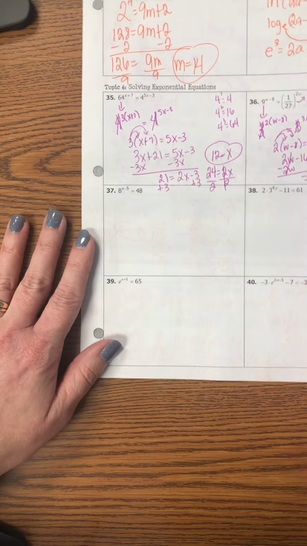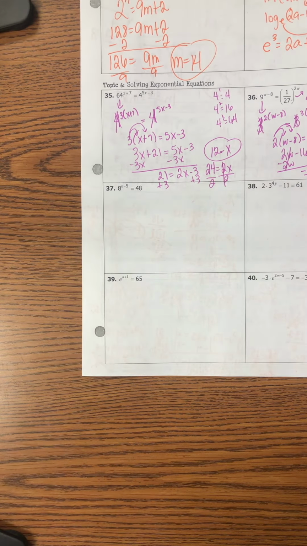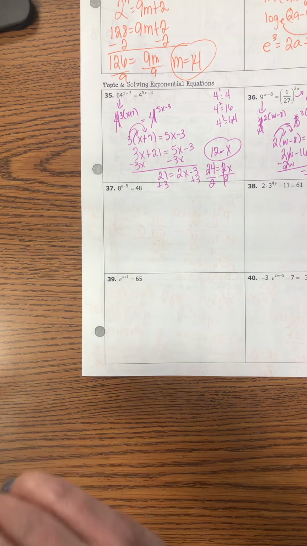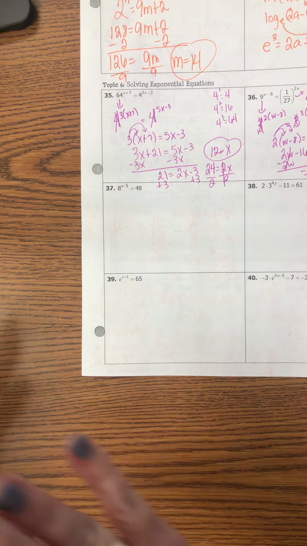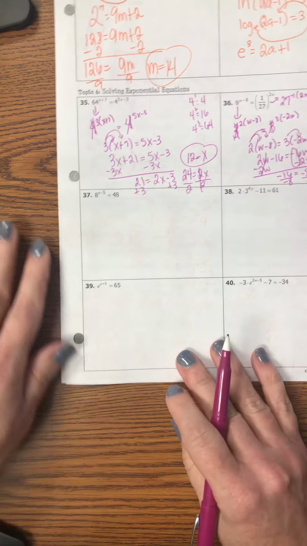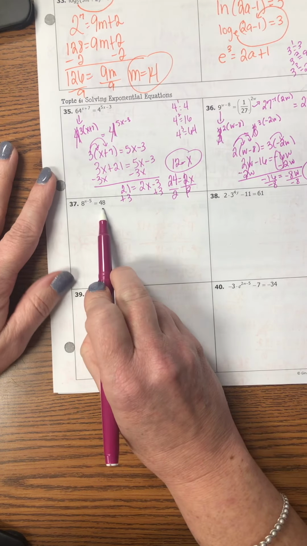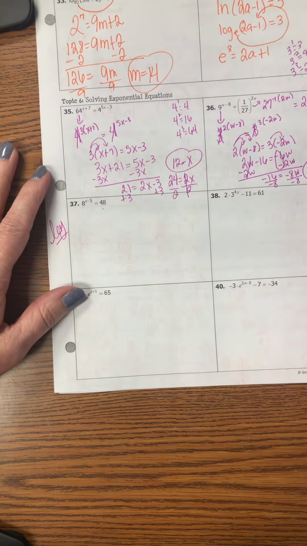Now when you look at number 37, you've got base 8 and base 48. So as we go through all of our numbers, base 8 is not going to happen, base 4 is not going to happen, base 2 will happen with this one but not with this one. So we're not going to be able to change these into the same base. Because we can't do that, we have to change it into a log instead.